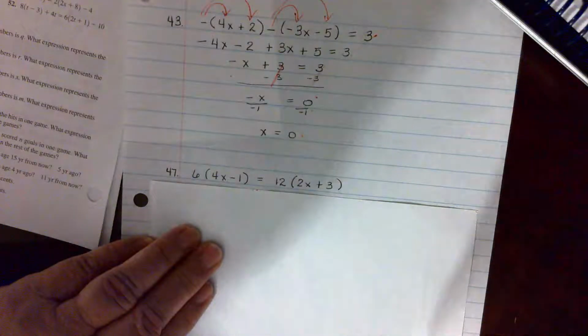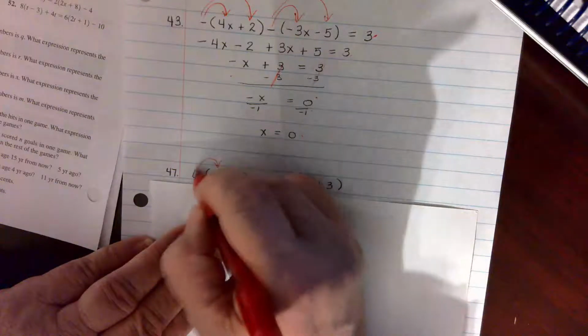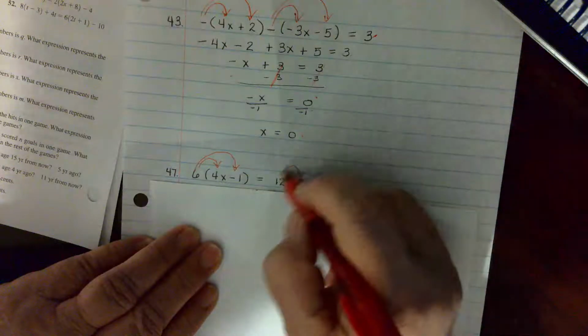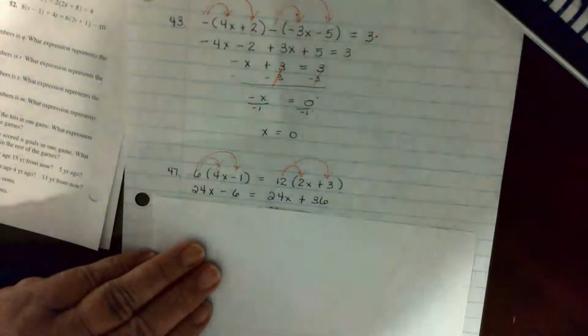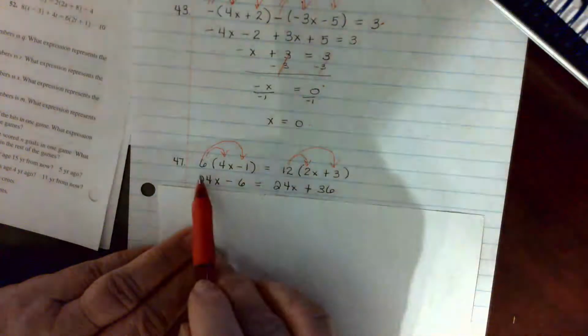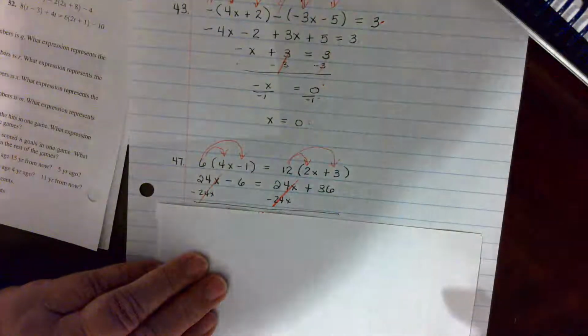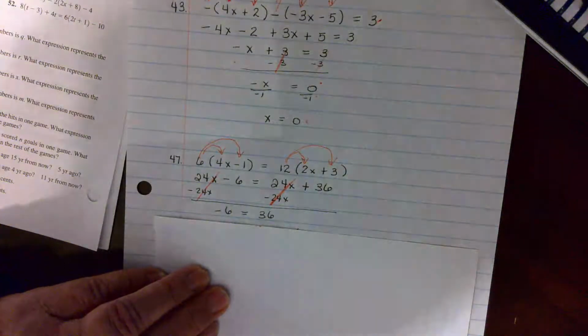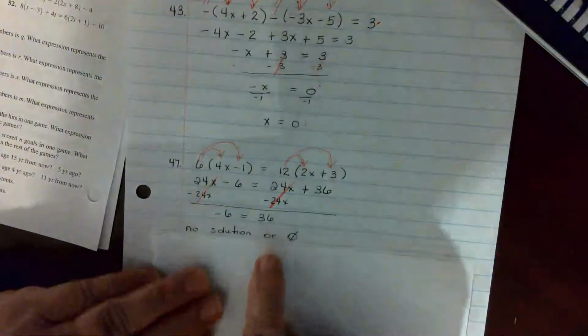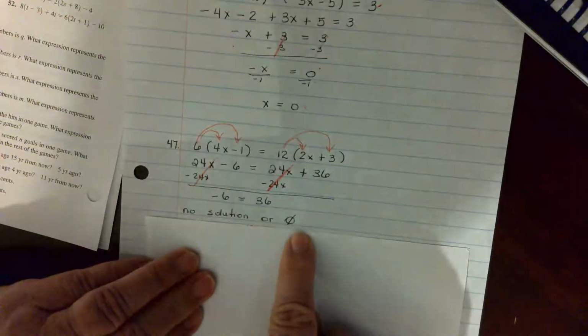On number 47, more multiplication. 6 times 4x, 6 times negative 1, 12 times 2x, and 12 times 3. And this is what I got when I did those multiplications. Now I'm going to subtract the 24x to move my variables to the left. And when I do, it zeroes out on both sides, so I'm left with a statement that has no variables in it. And as we said before, if this statement is false, then my answer is no solution or the empty set.